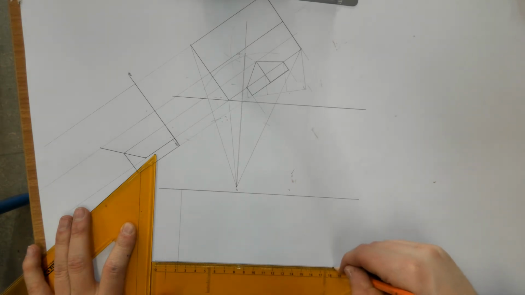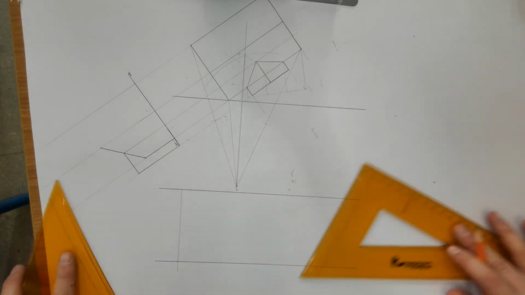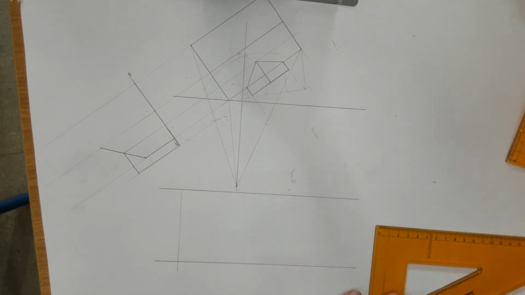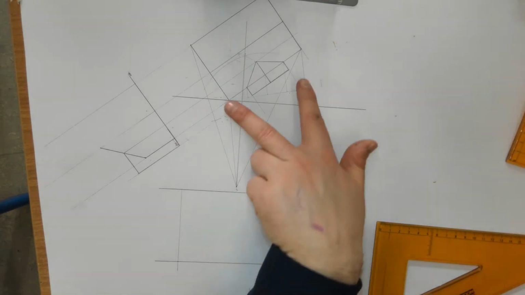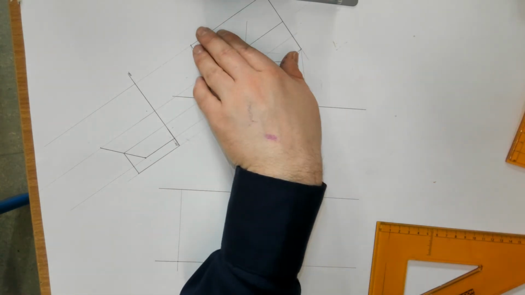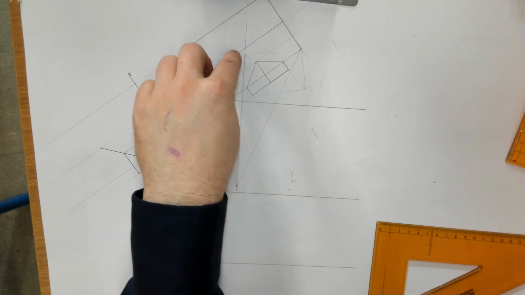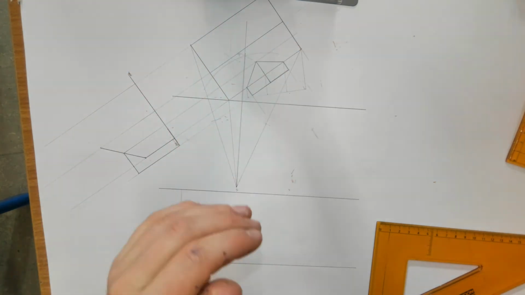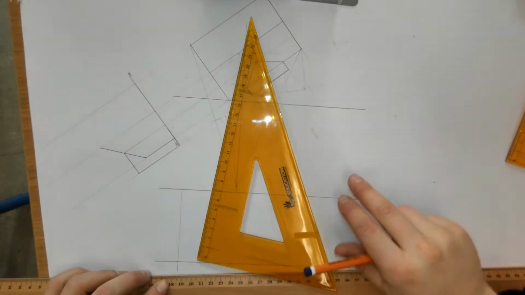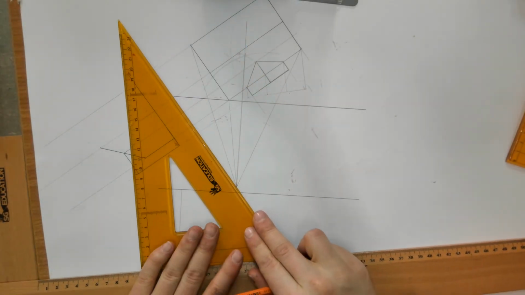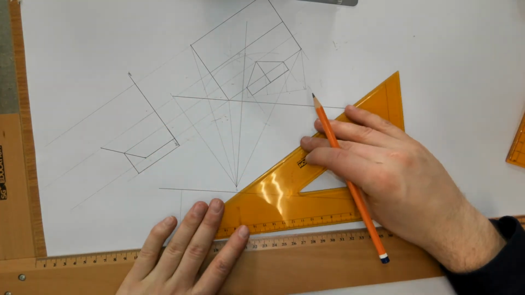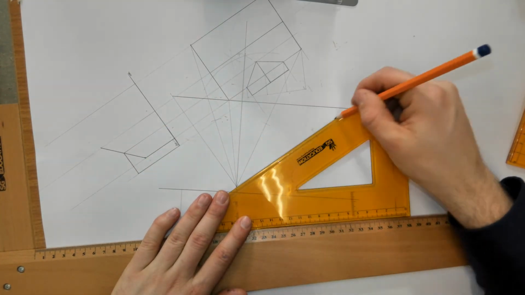Now what I need next is my vanishing points. To do that, you need to establish one set of parallel lines, so like 1, 2, 3, 4, they're going that way. The other set of parallel lines are going this way. So your vanishing points are found by going parallel to each respective set. So from S there, we're going to draw a line at 60 degrees and 30 degrees.